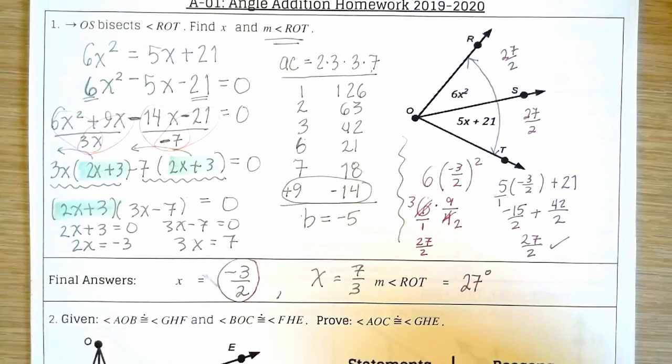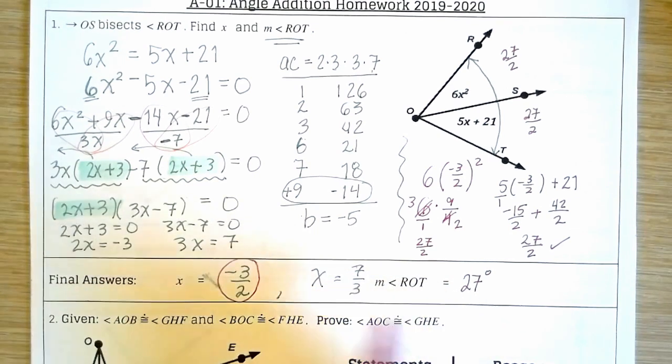Wait, so it's not 7 over 3 because... If not, say again? 7 over 3 is max. 7, I just didn't check that one yet. So far I have this one. I'm going to check this one and make sure. So I'm going to do that now. It doesn't mean it's not an answer. I might get the same answer. We're going to find out. So I'm about to plug that one in.